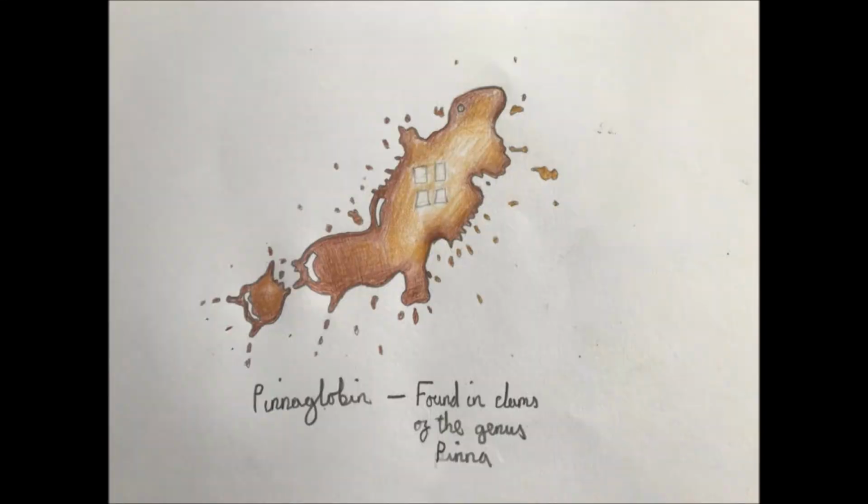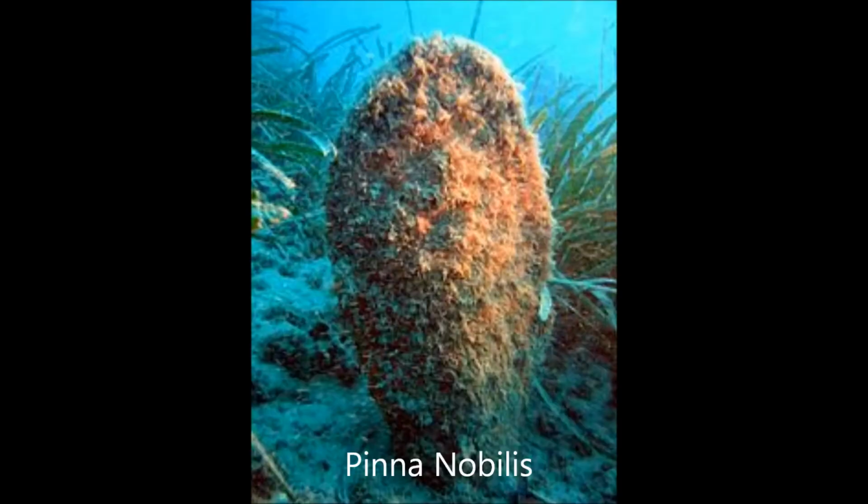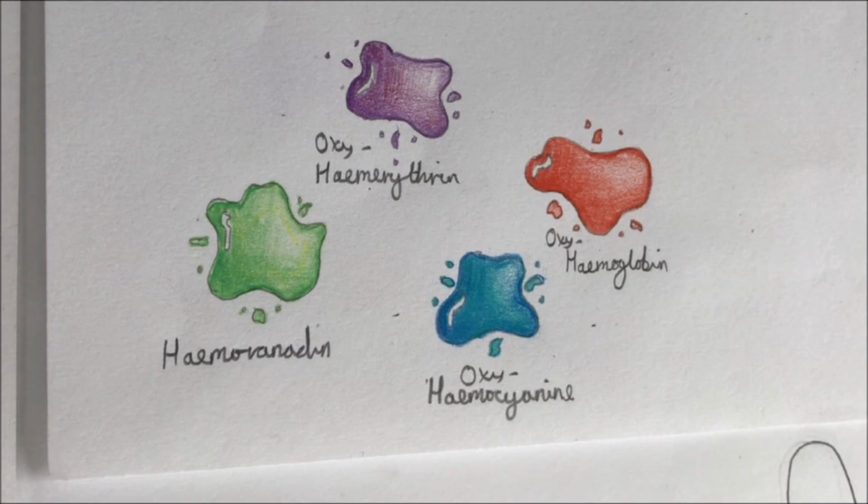So pinoglobin is a brown manganese-based protein which is found in the blood of clams of the genus Pinna. So some sites state pinoglobin transports oxygen and that it is similar to hemocyanin, but I've read the abstract of a paper claiming it doesn't. So there might actually be obscure oxygen transporting proteins that occur in nature that aren't just iron or copper based.